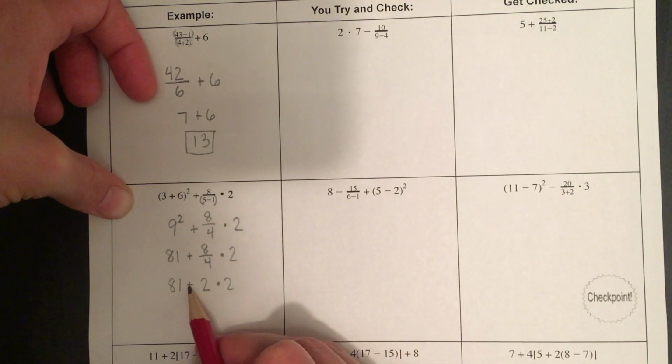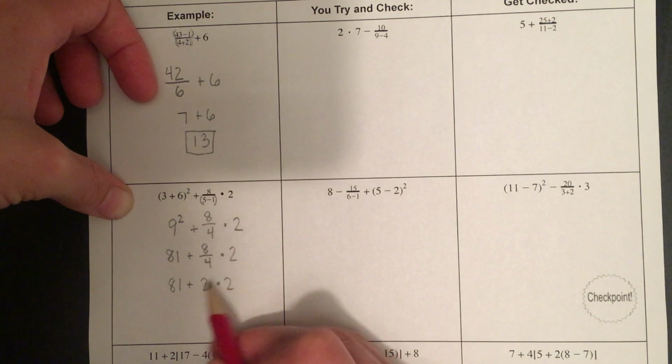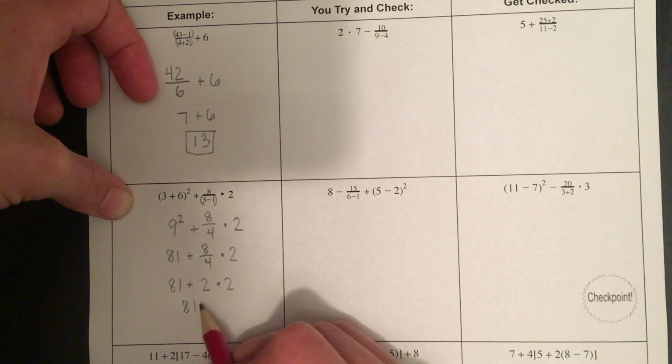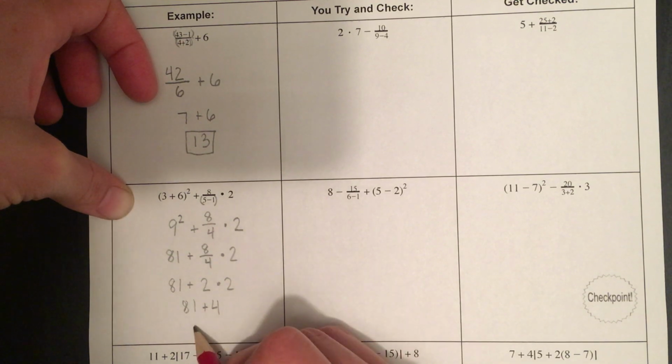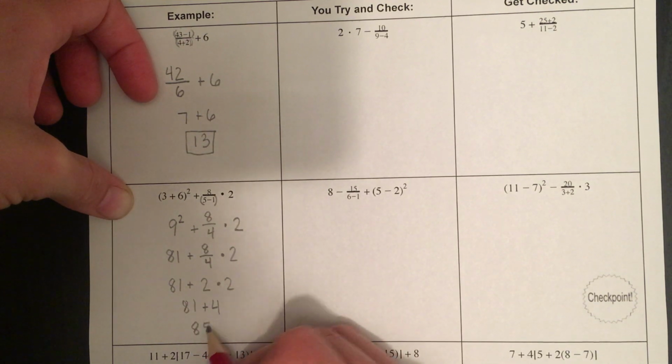Okay, and what I'm left with is addition and multiplication. Multiplication comes first. So I have 81 plus 4. 2 times 2 is 4. And then my answer is 85.